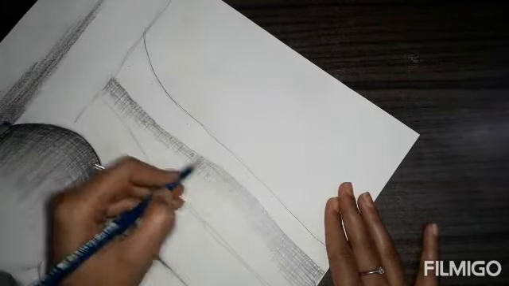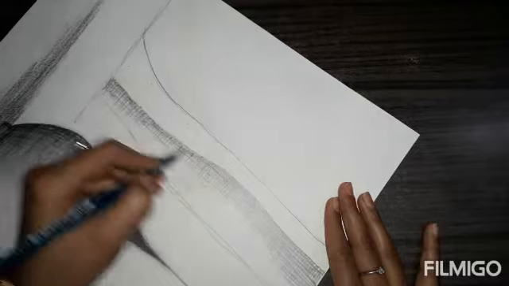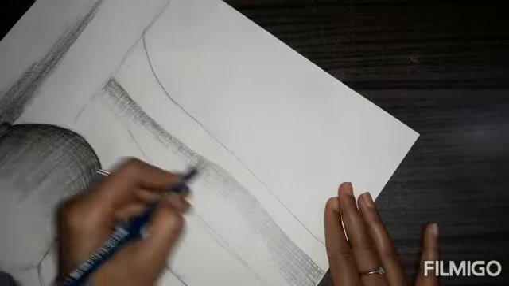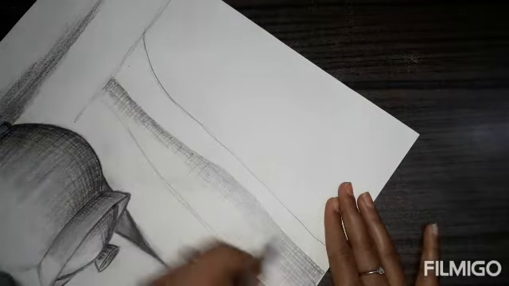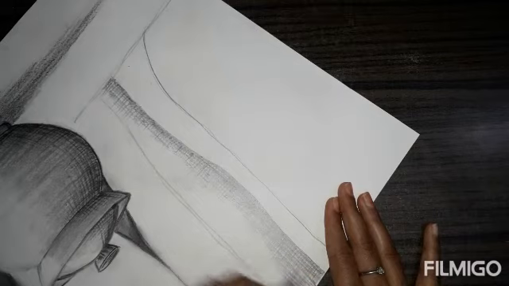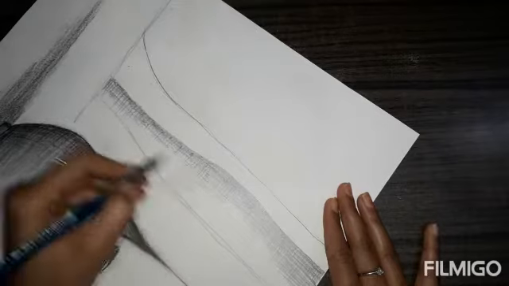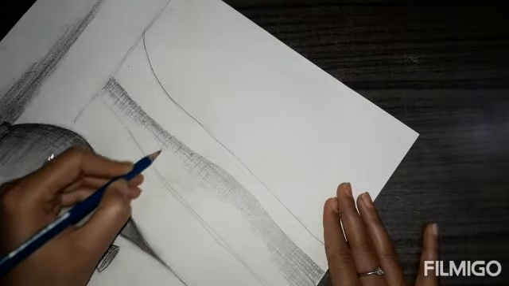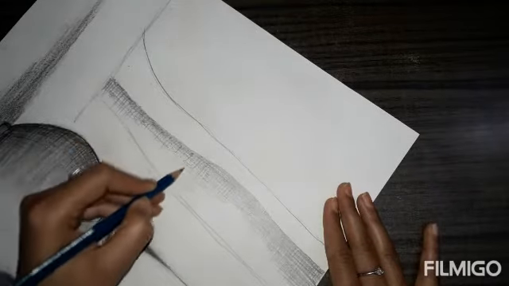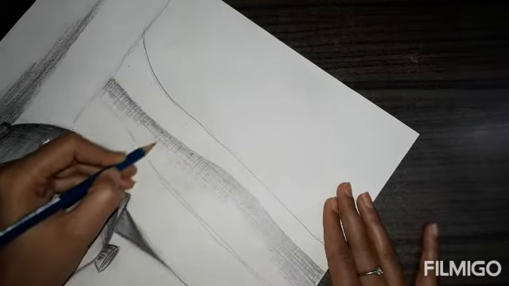So here also you can see that as the shade gets darker, the density is becoming higher. As you go towards the tint, the density of threads will get lower.